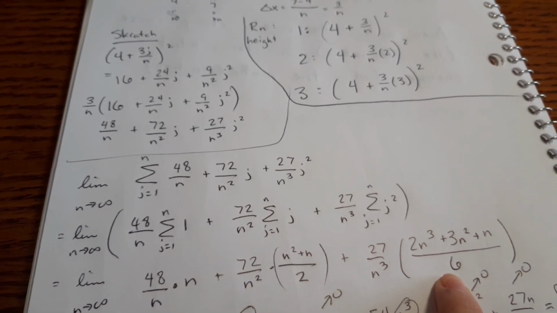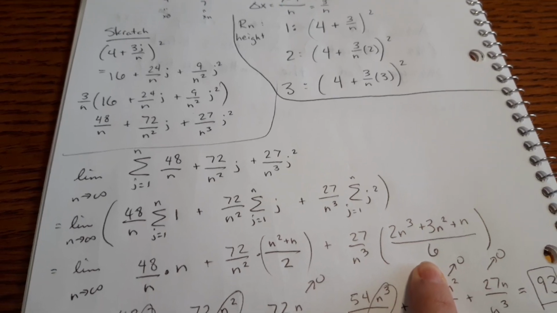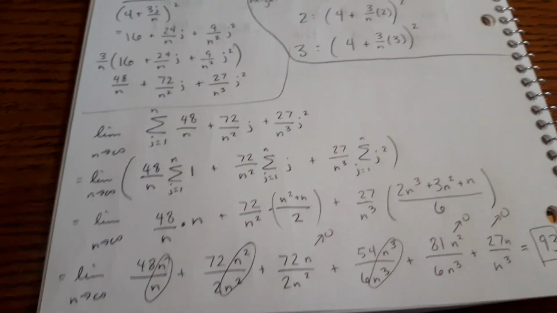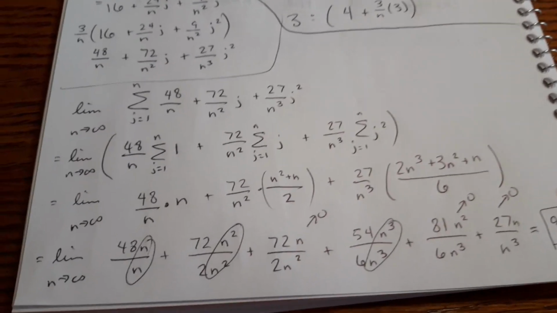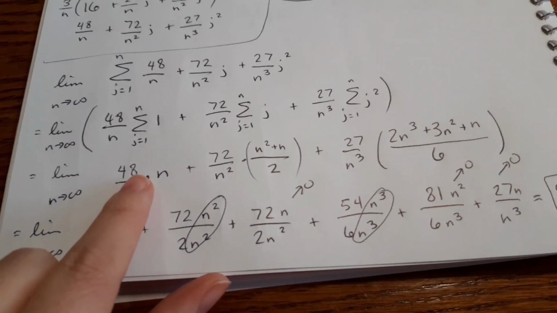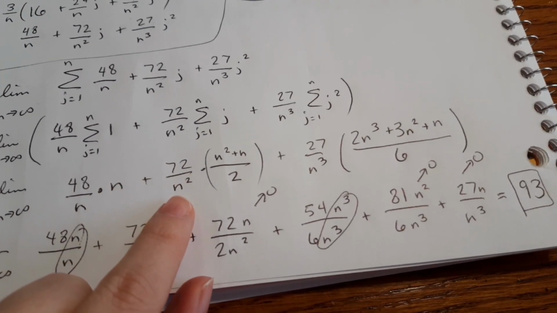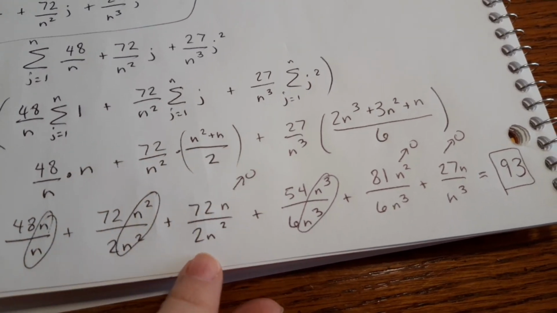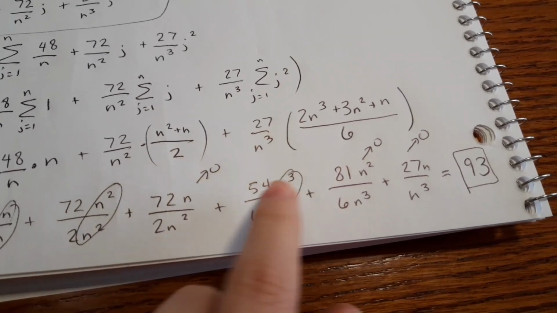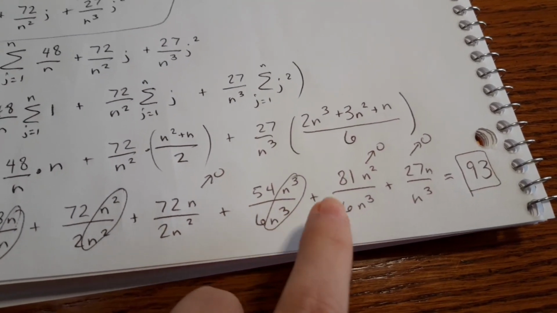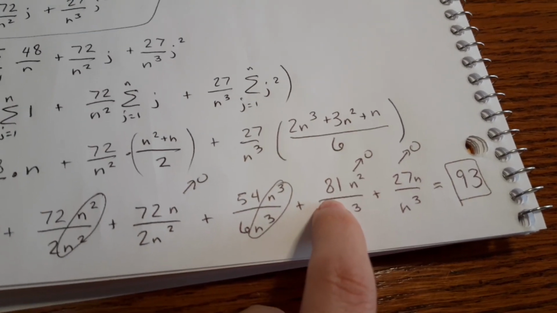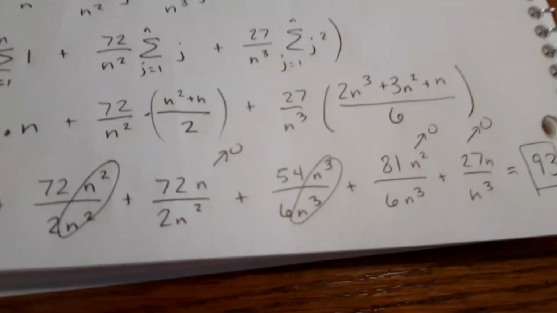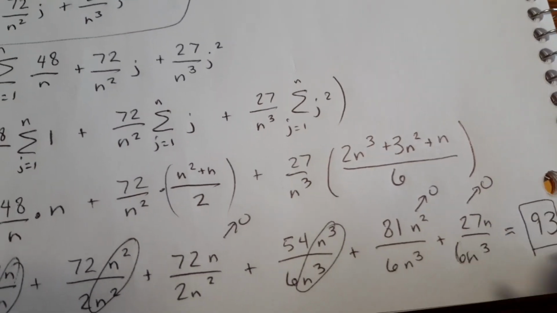And then the sum from j equals 1 to n of j squared is going to be 2n cubed plus 3n squared plus n over 6. And so we've replaced the sums with our power sums, and then we're going to distribute these out. So you have 48n over n, and then when you multiply these, you have 72n squared over 2n squared, plus 72n over 2n squared. Then over here, 27 times 2n cubed, so you get 54n cubed over 6n cubed, plus 27 times 3n squared gets 81n squared over 6n cubed, and then 27n over, oh, that should be 6n cubed. There's a mistake. All right.